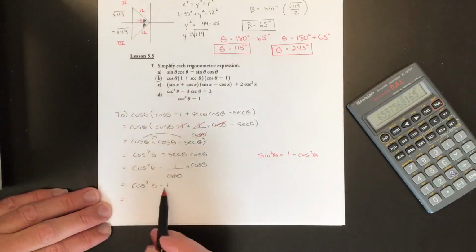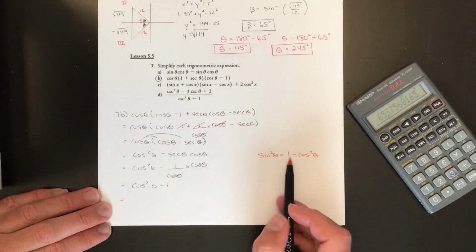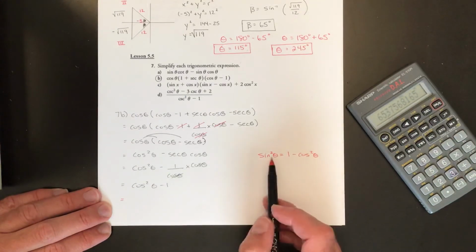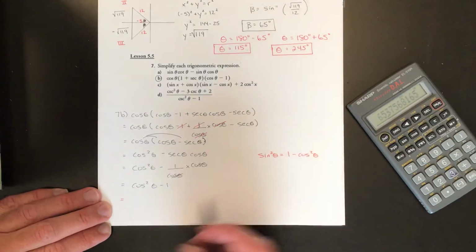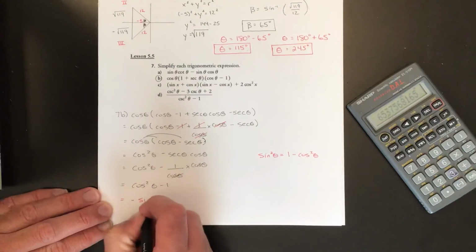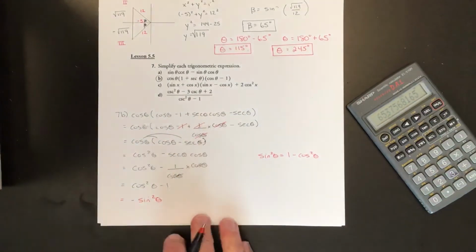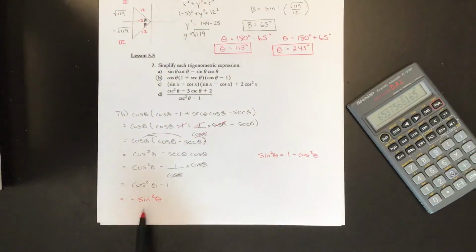So cos squared minus 1 is equal to negative sine squared theta. And that's why in your textbook it has an answer of negative sine squared, because the signs are opposite to this from what they should be.